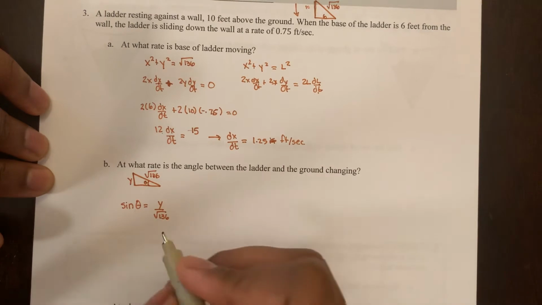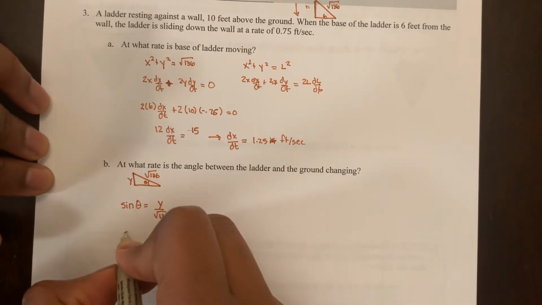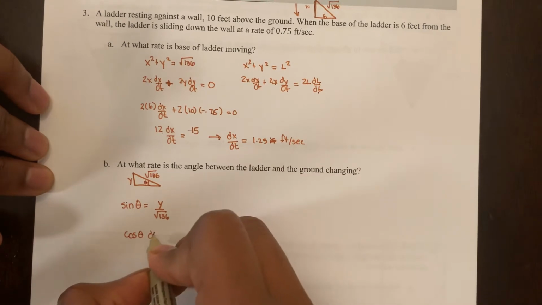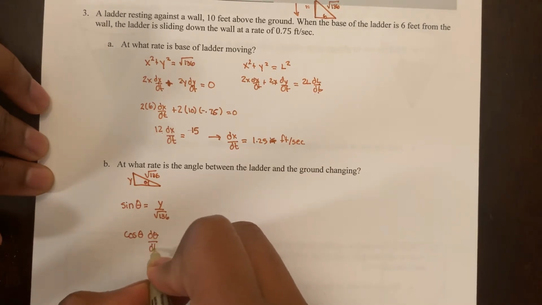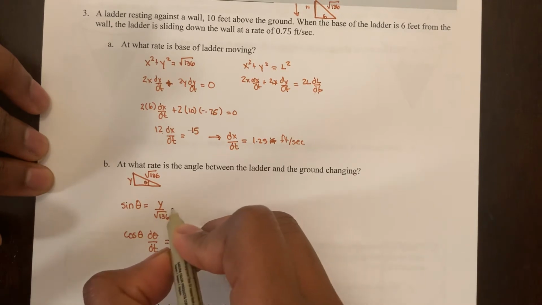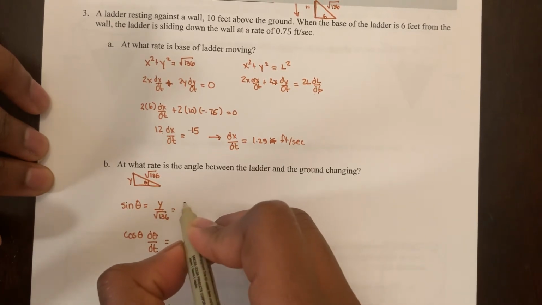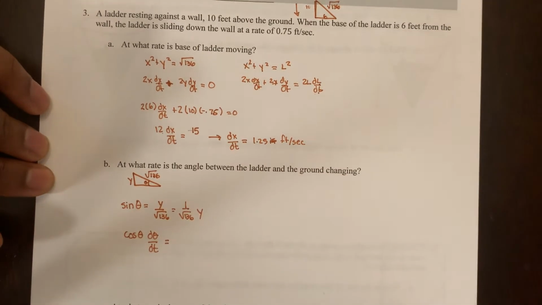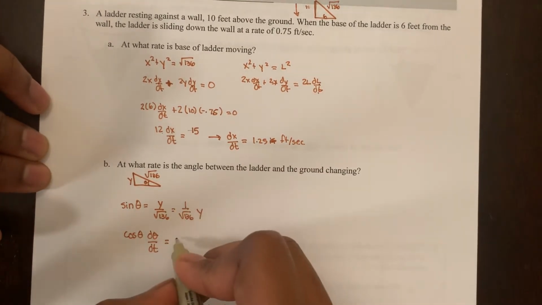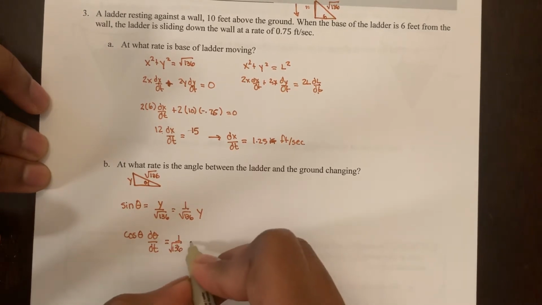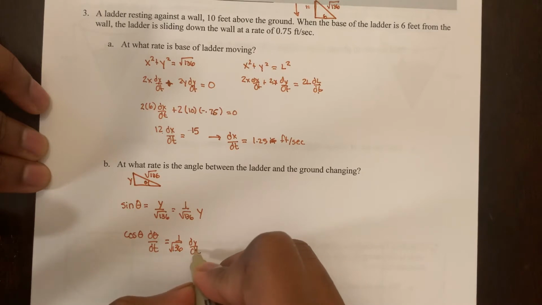If we take the derivative with respect to time, we get cosine theta. We apply the chain rule, we get d theta over dt equals, this y over root 136 is just 1 over root 136 times y. And so when you take the derivative, you just have 1 over root 136 dy over dt.